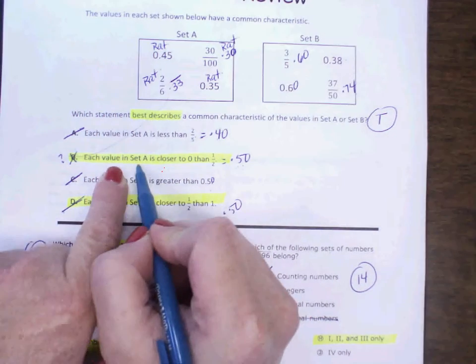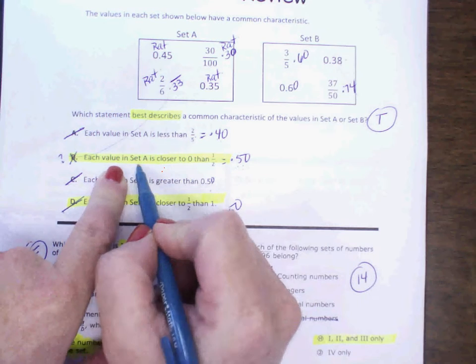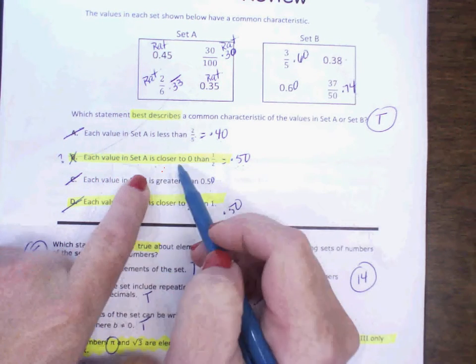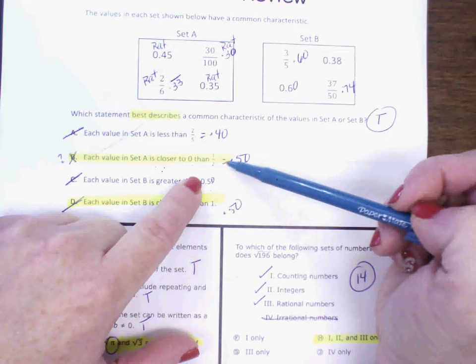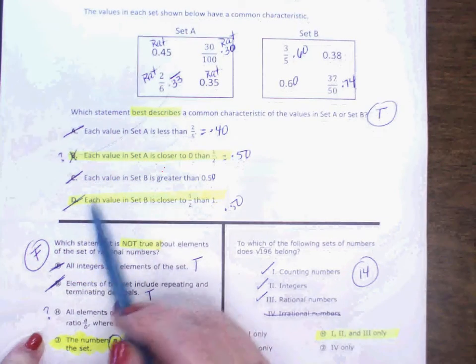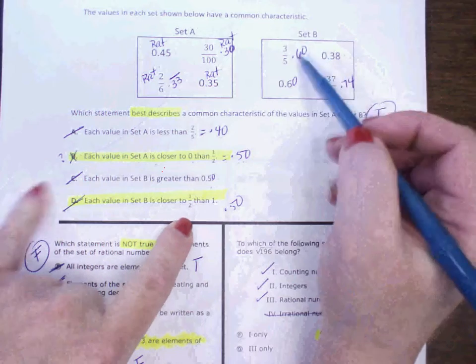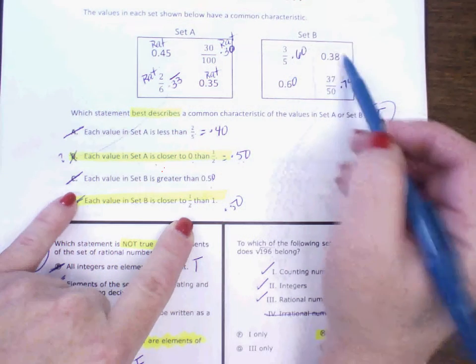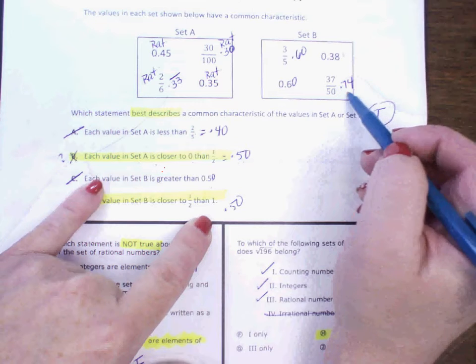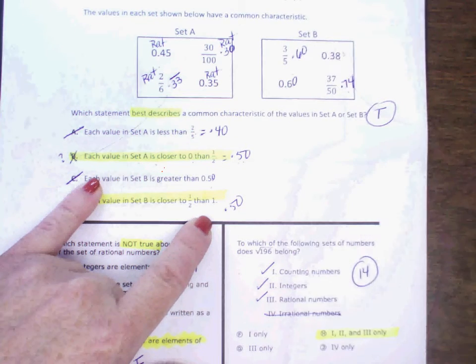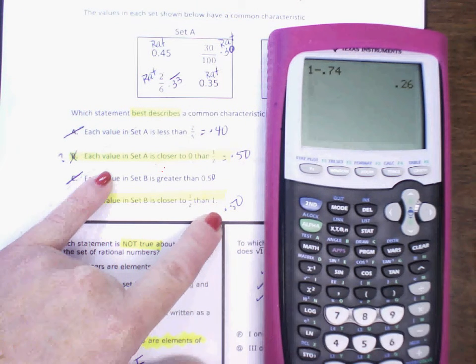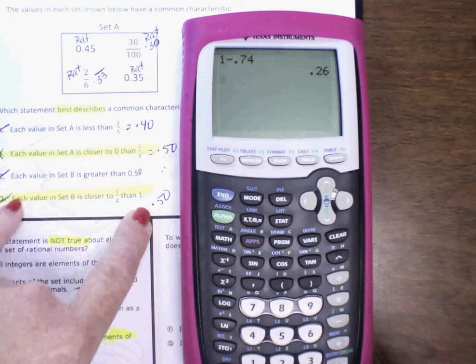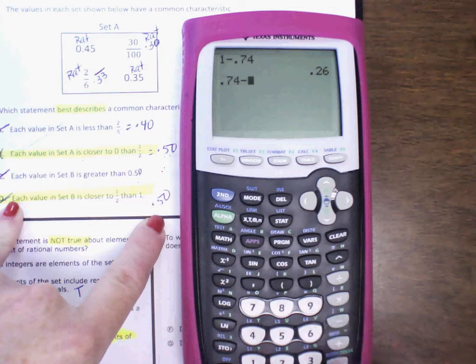Now let's do this one. Each value in set B is closer to 1/2. That's closer to 1/2, that's closer to 1/2. But 0.74 is the one I'm not sure of. So I did 1 minus 0.74, which is 0.26 away. Then I did 0.74 minus 0.50 to see whether it was closer to 1/2 or 1. 0.5 is 1/2. I found out it was 0.24, so it's closer to 0.50 than it is to 1.